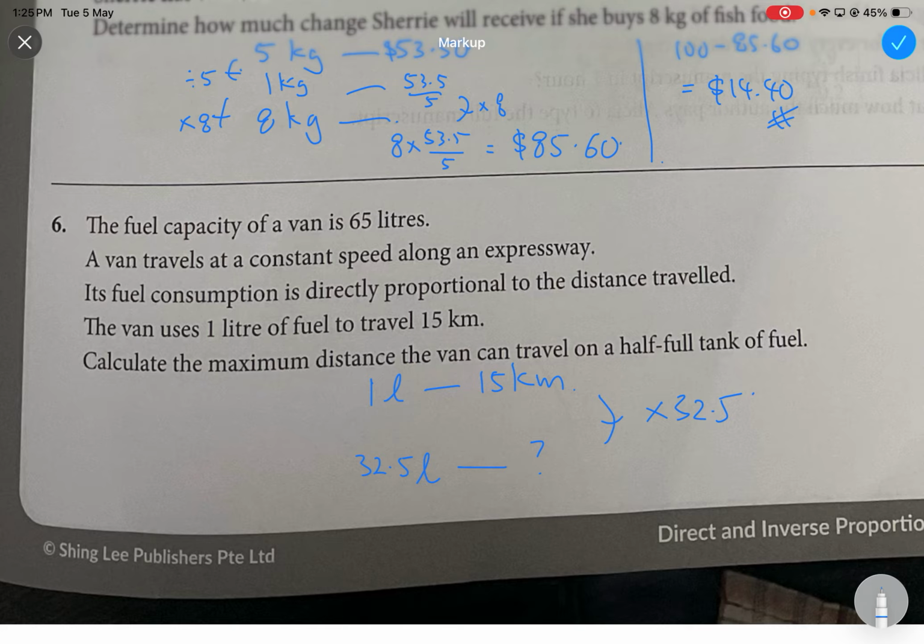I cannot see how to do it longer already. What is this guy talking about? 1 times 65. Why the hell do you need to do that? 1 times 65 is 65. You can do 65 times 15, then go and divide by 2 lah. Can also.